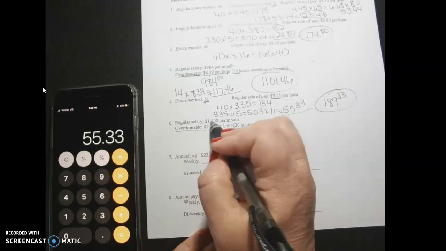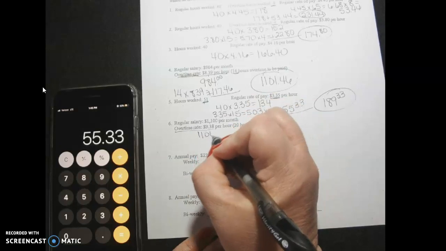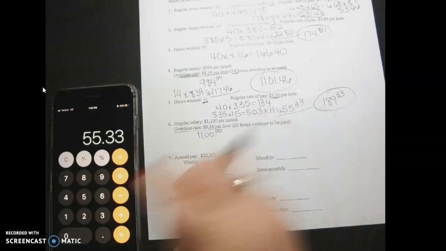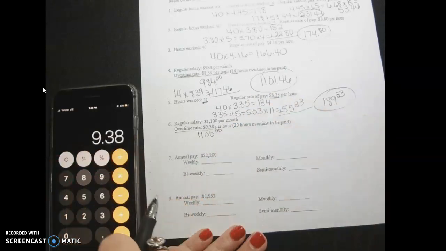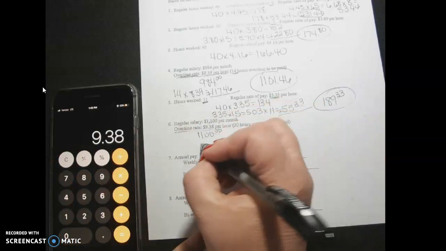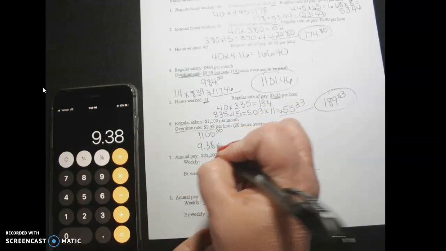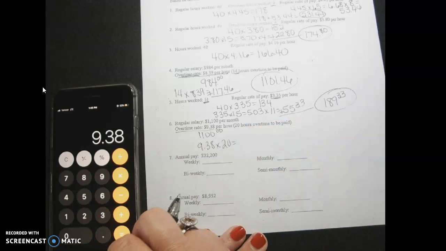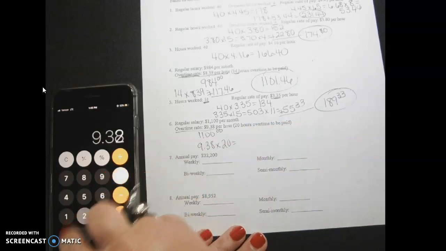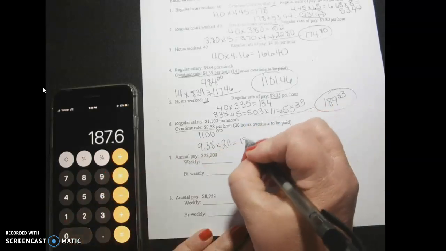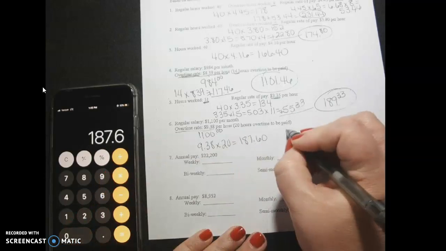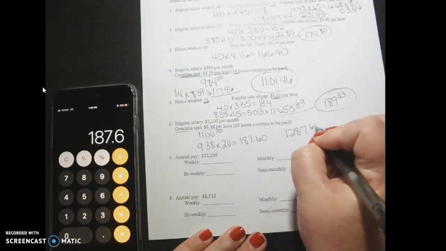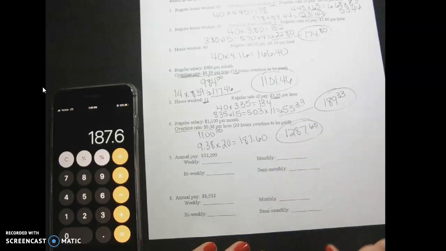Okay, we have one of these again. $1,100 per month. $9.38 times 20. That's already the overtime rate, so we don't have to take it times 1.5. That's $187.60. And your gross pay is $1,287.60.